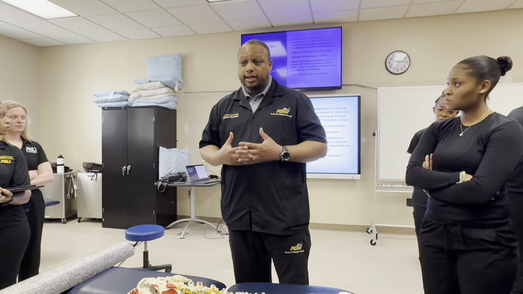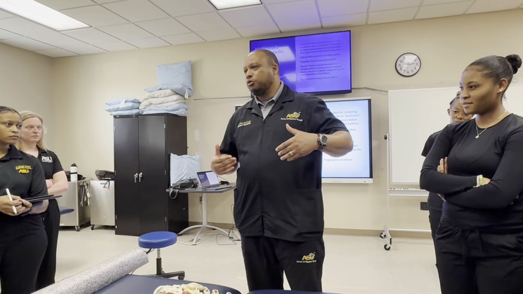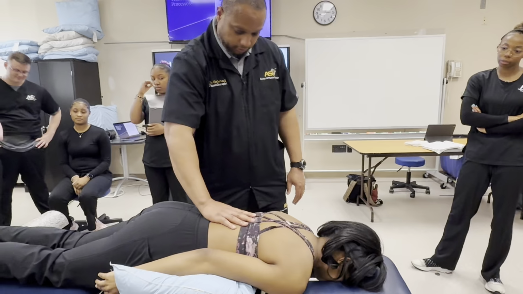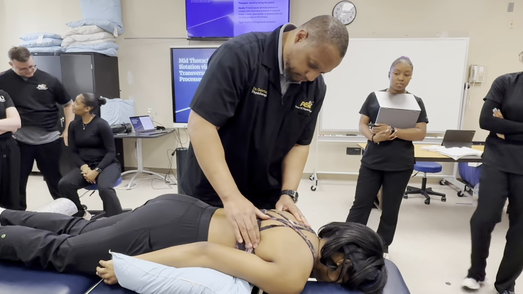So now, let's get a live patient up here. So the last patient I had, I was working through the shirt. Really, y'all supposed to work on the shirt. There you go.